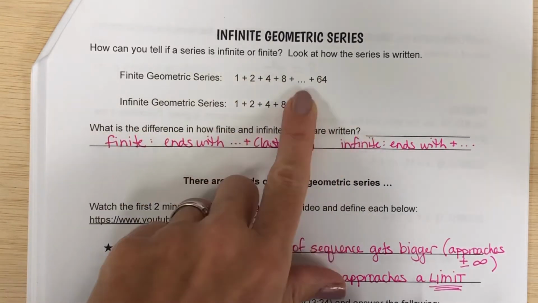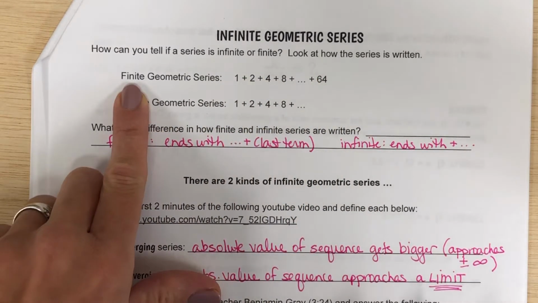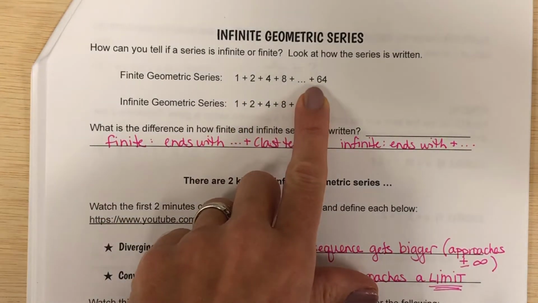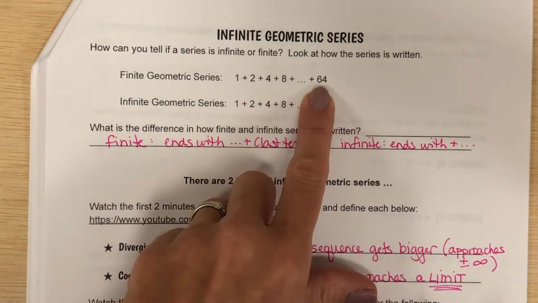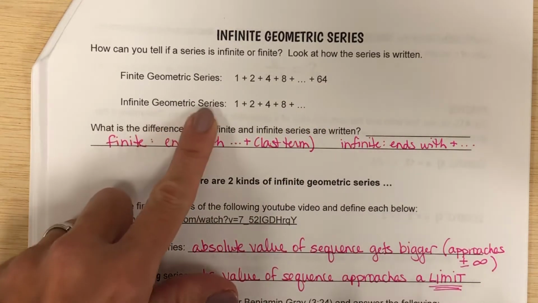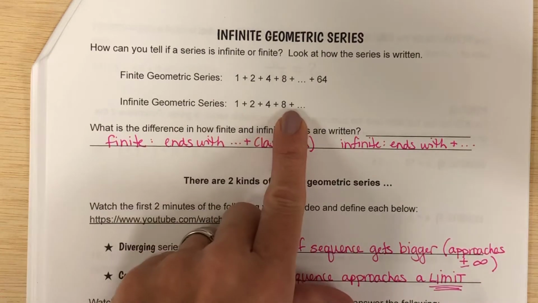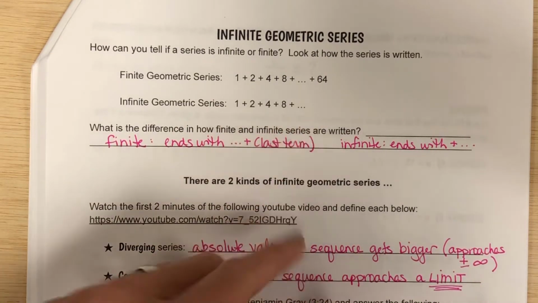We're going to be looking at how the series is written. A finite geometric series is going to be written like this, and it's going to end with the last term. An infinite geometric series has no last term. It keeps going on and on forever. So it's going to end with a plus and then a dot, dot, dot to show that it's going on and on forever.